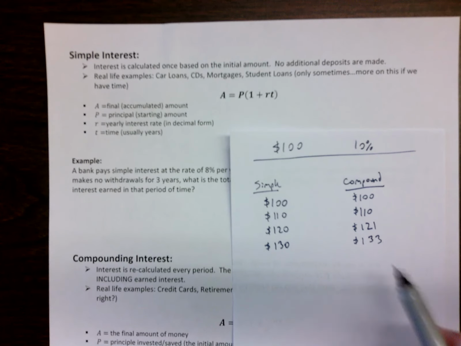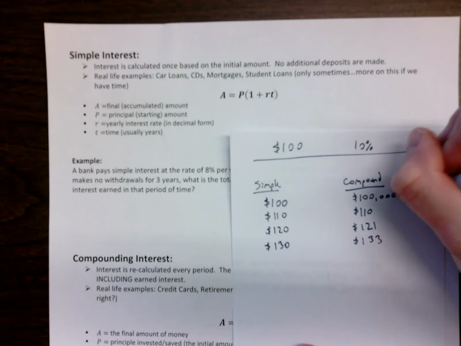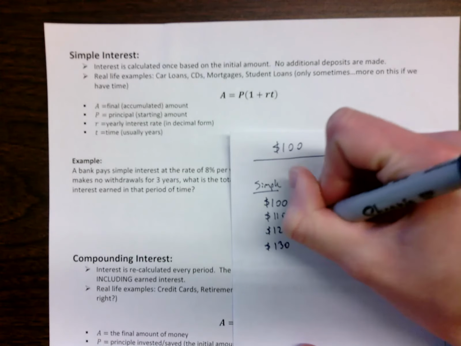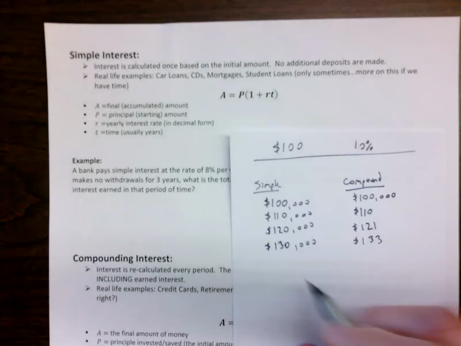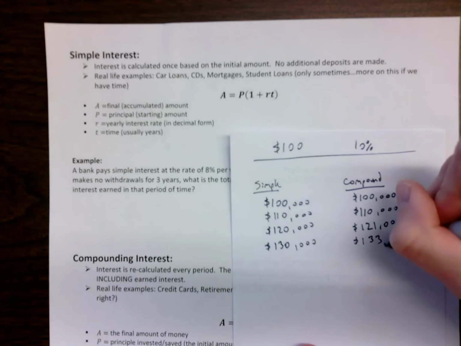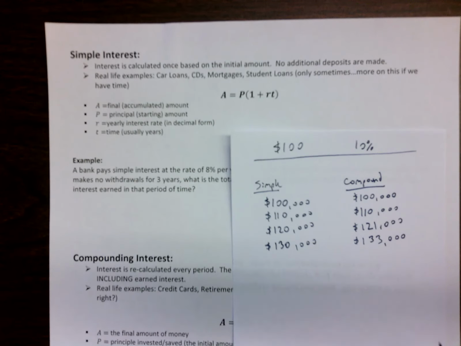Okay. And imagine if, say, instead of $100, right? Imagine if instead we had deposited $100,000, right? Well, then over here, sure, we're at $130,000 now, right? Over here, now we're at $133,000. So now instead of just being a $3 difference, it's a $3,000 difference. And that's a lot more significant, right? So you're going to see the differences a lot more when you have a larger amount of money or a lot of time. Okay, so that's the general difference between simple interest and compound interest.